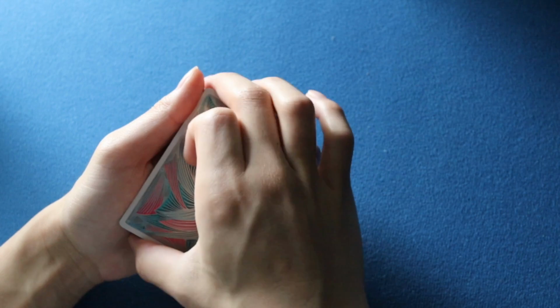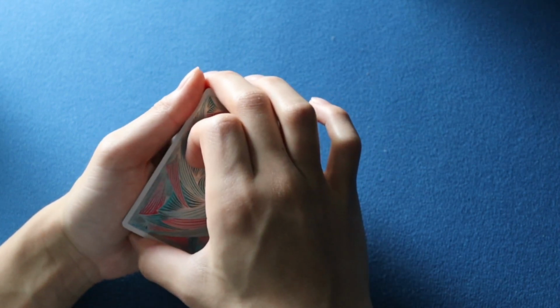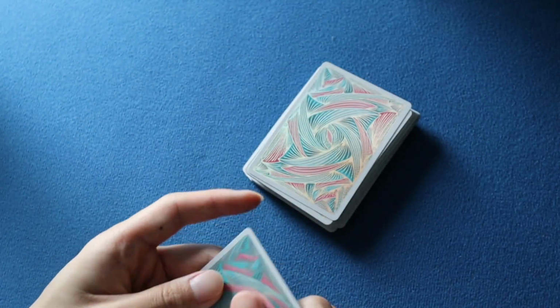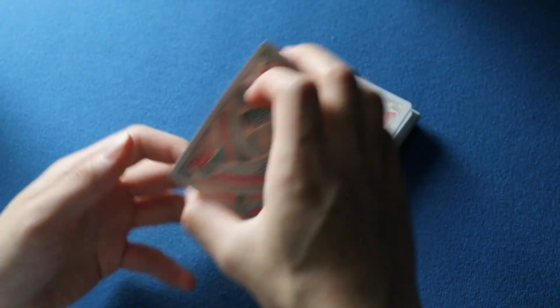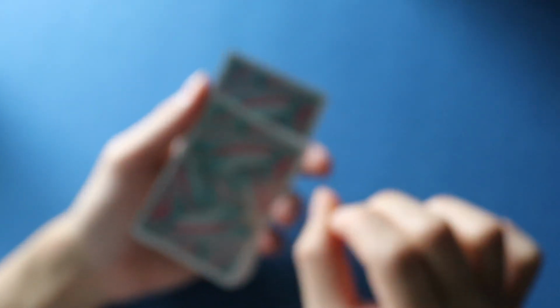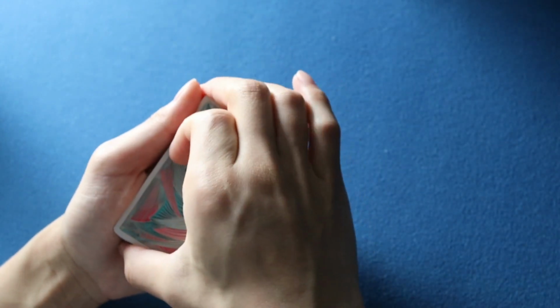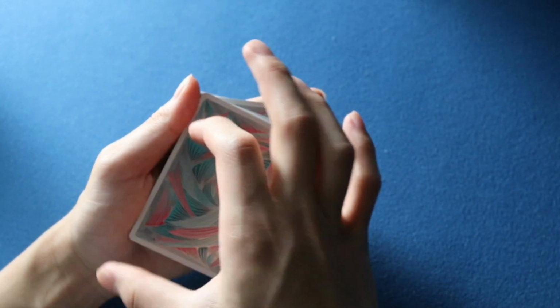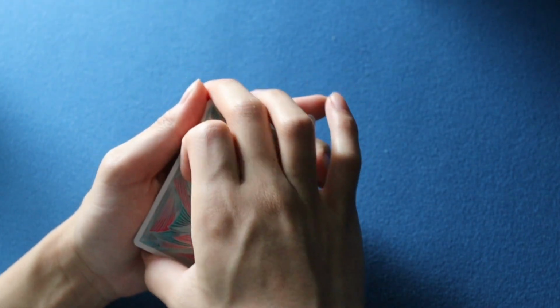This position is important because this will be necessary for the smoothness of the move. Okay, so do take note that your right thumb and your right middle finger are close to these left corners over here, okay?